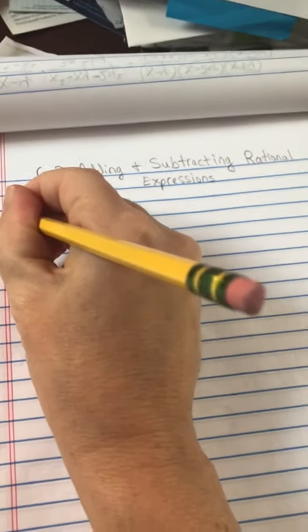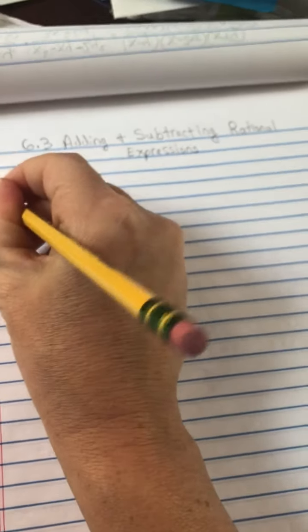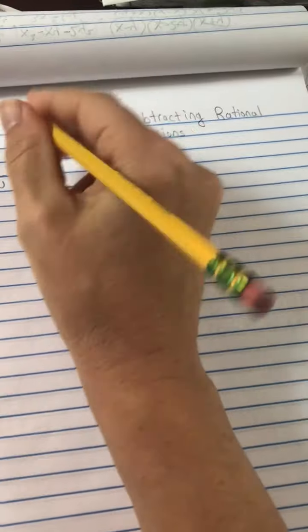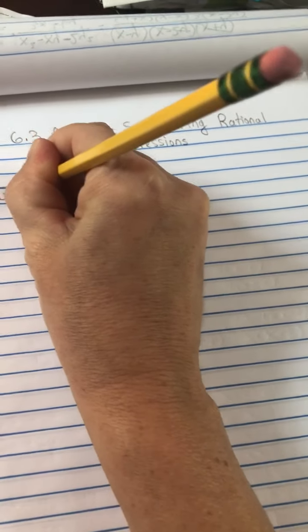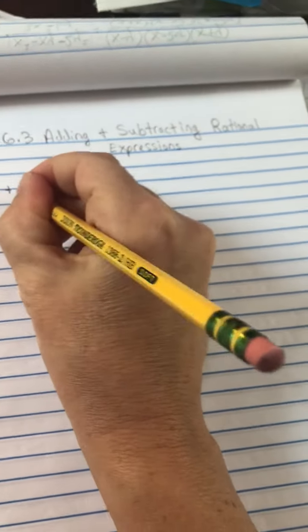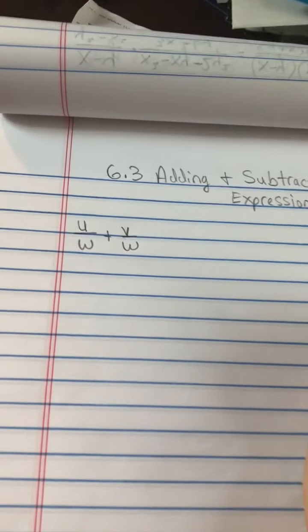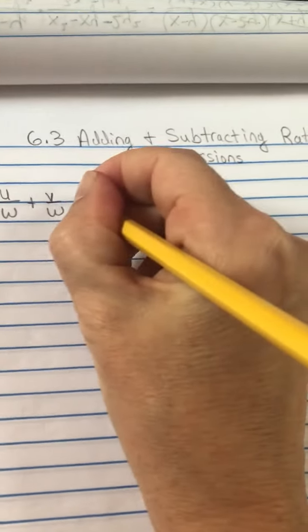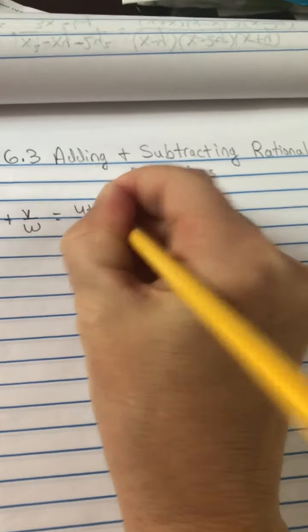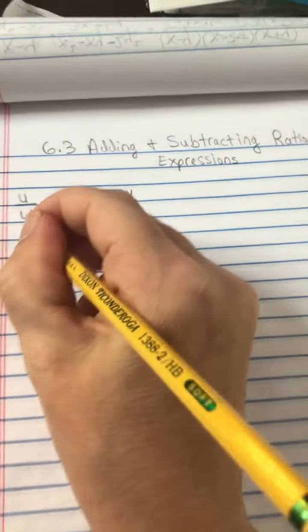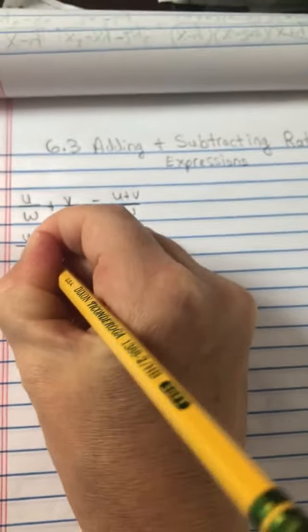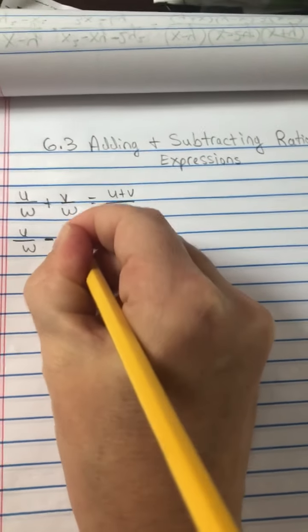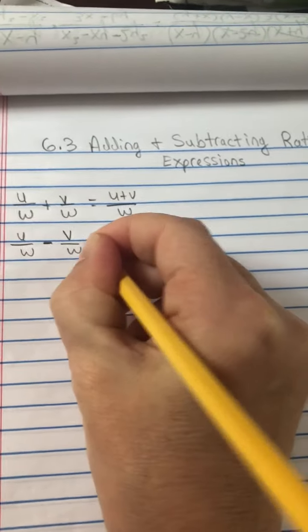All right, so when we add or subtract fractions, we have to have like denominators, okay? So therefore they become a little bit more complicated than multiplying and dividing. Now, if we have a denominator in common, then we're just going to add the numerators. Of course, it's not going to be this easy because we have to factor, but you get the gist. Same thing with subtracting. If you have a common denominator, then just subtract the numerators.